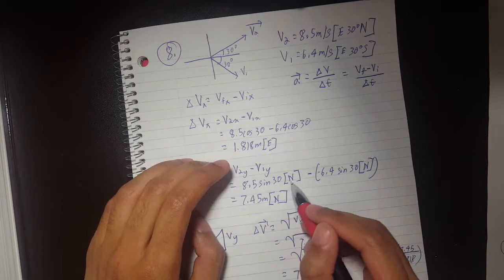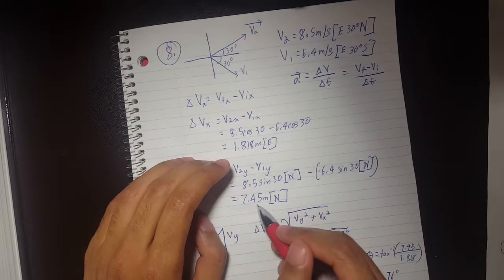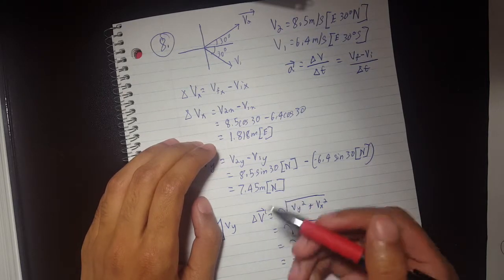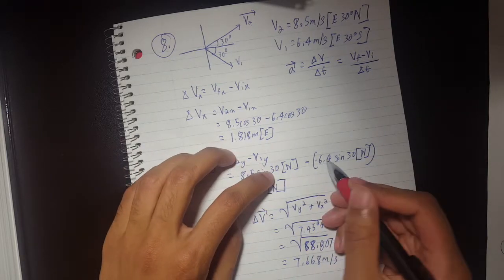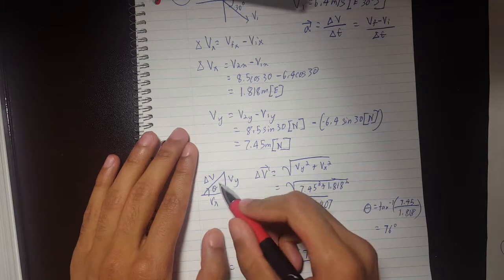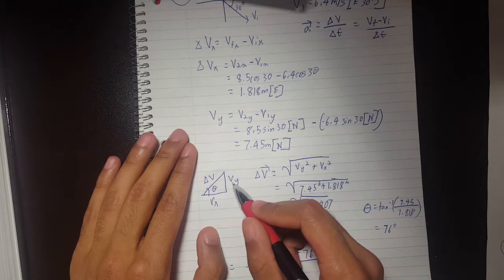So 8.5 sine 30 north minus 6.4 sine 30 north equals 7.45 meters per second north. So basically it's just getting these added because minus and minus becomes a plus. So I've gone ahead and drawn a diagram: change in velocity, x component velocity, y component velocity.